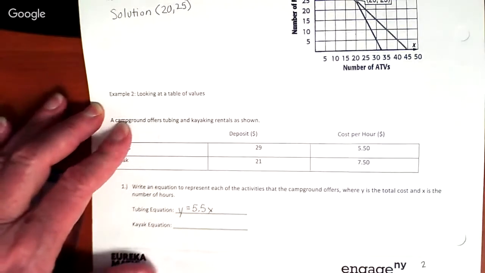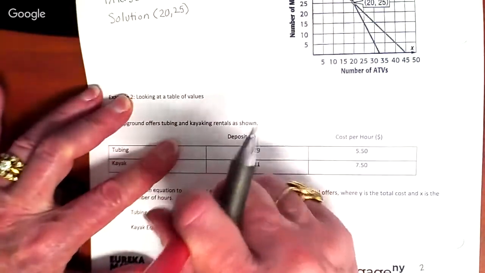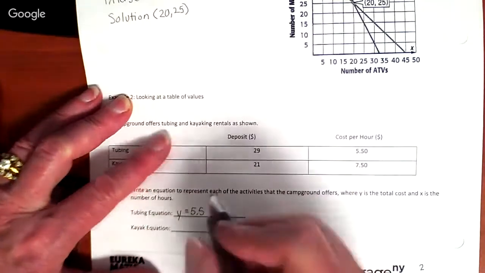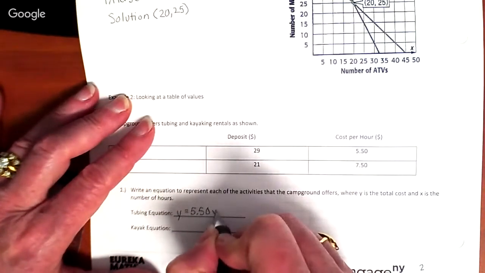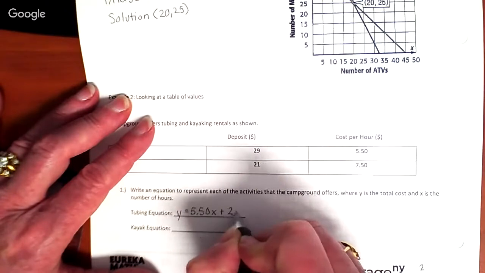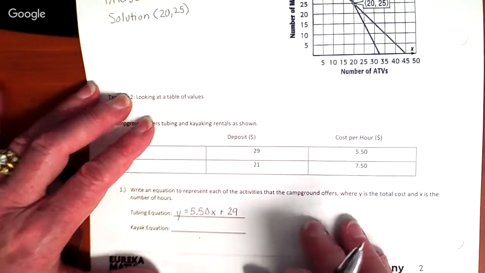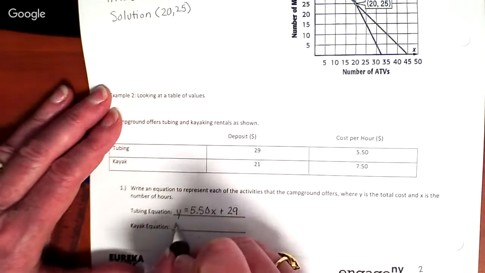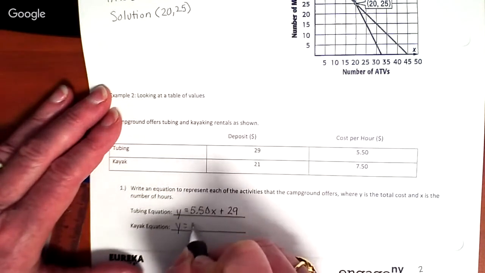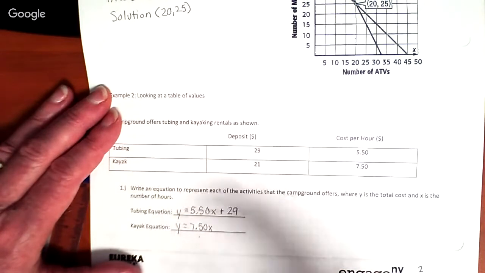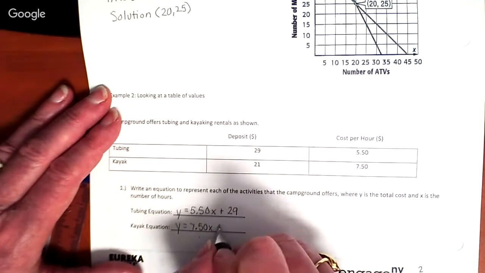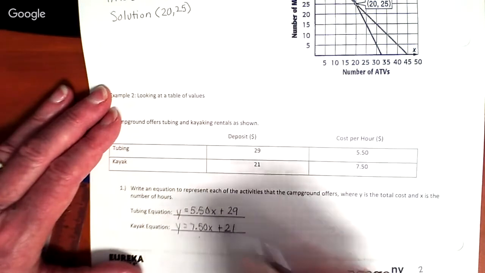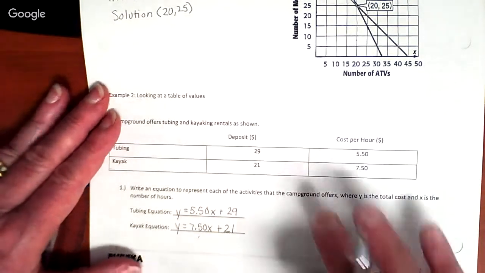Well, we want the 5.50, so we'll put the 0 in there. You don't really need it, but I'm going to put it in there. Plus 29, because that is your deposit, that is your constant, that is our b. So for kayaking, y equals 7.50x, because that's how much you're paying per hour, and then plus 21.